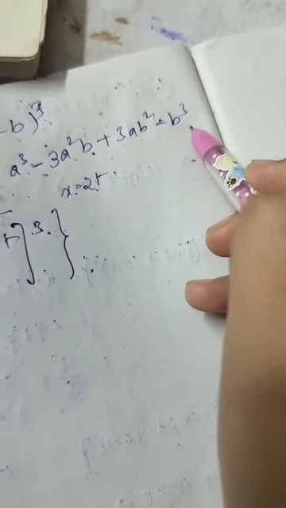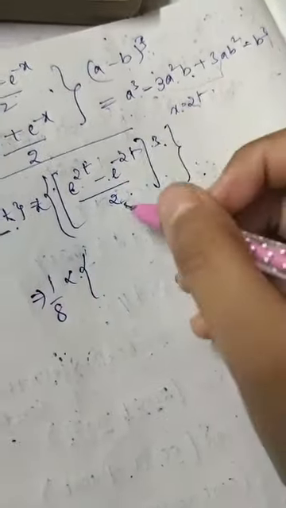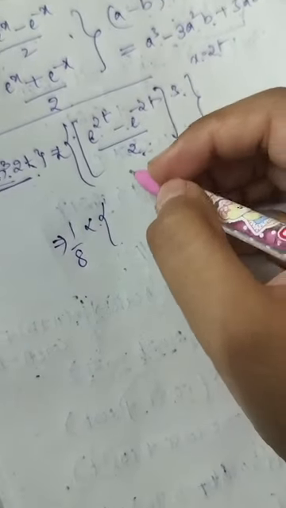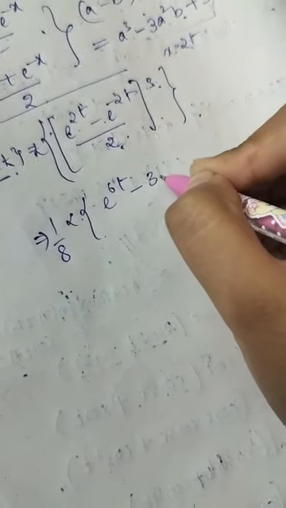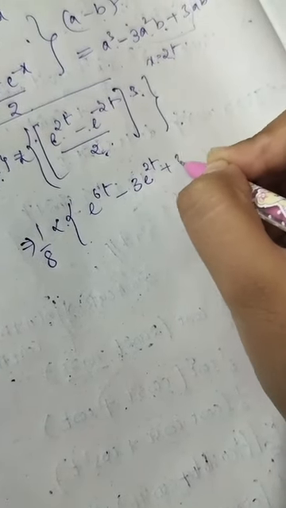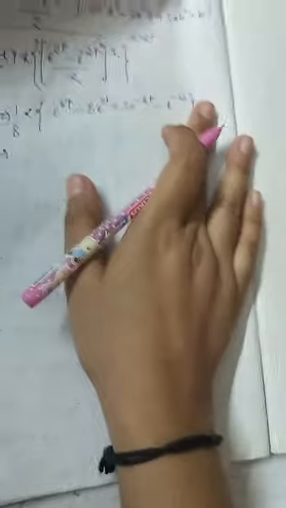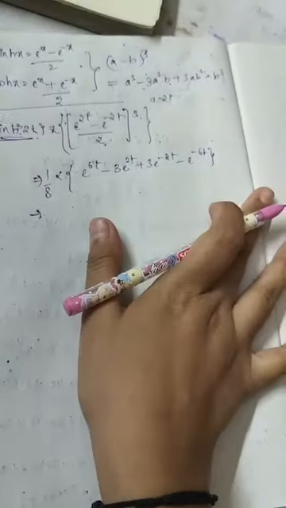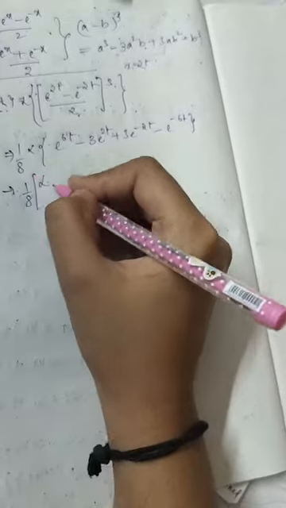Now we'll use this formula to write this in this format. Then we get e power 6t minus 3 into e power 2t plus 3 into e power minus 2t minus e power minus 6t. Now we will be writing the individual terms. Our part is almost done.